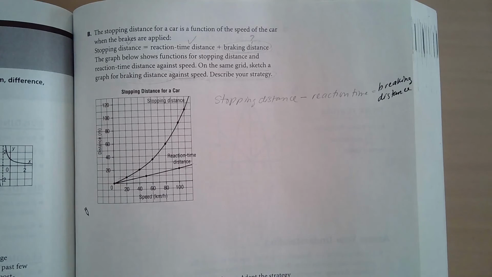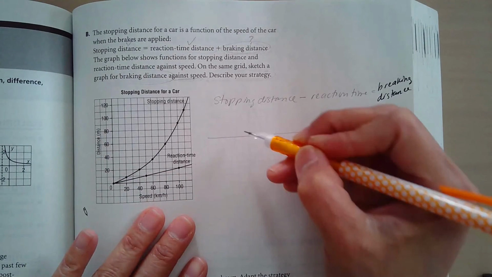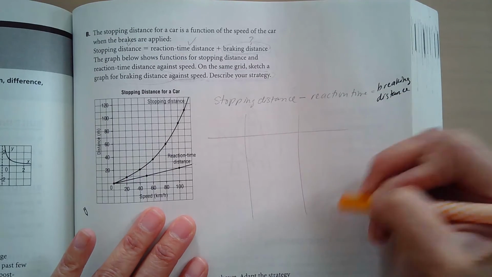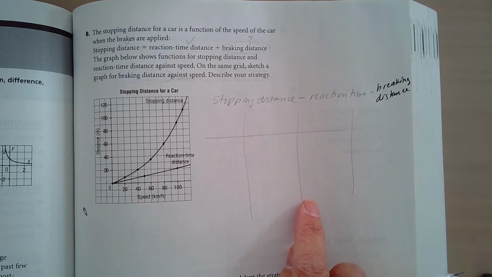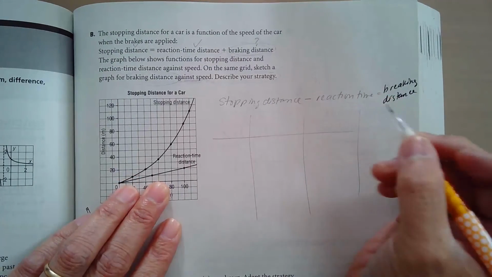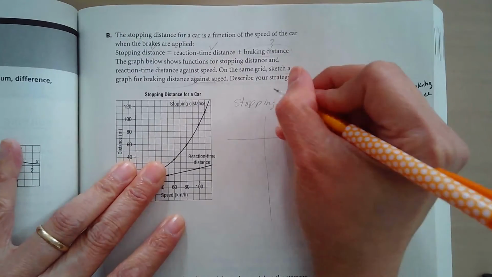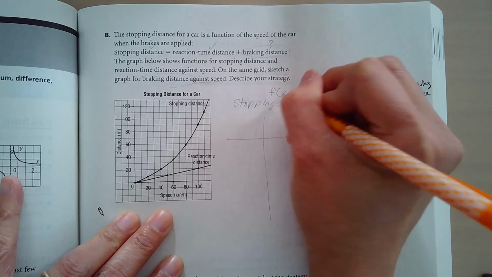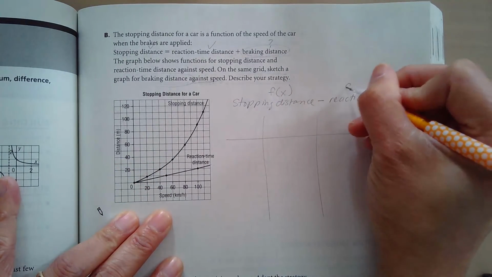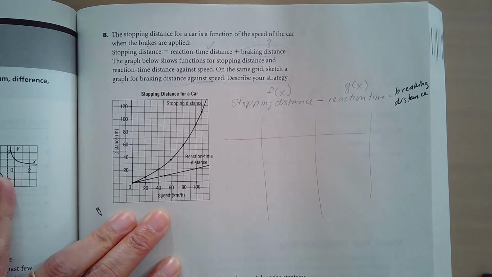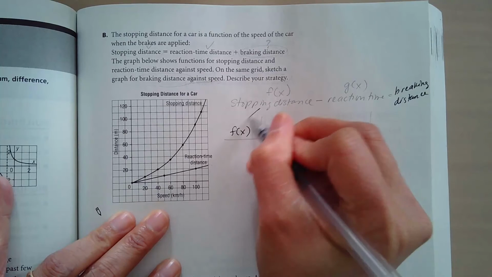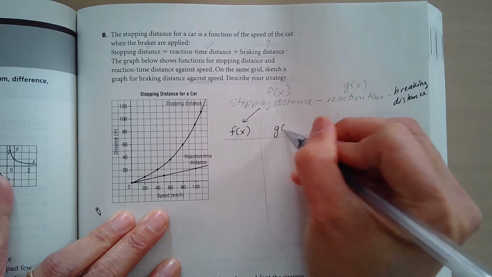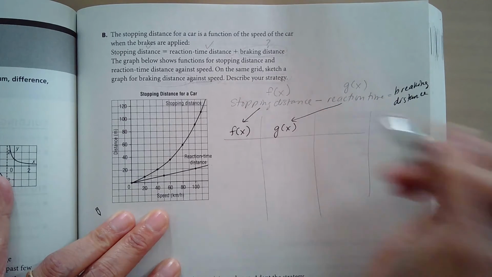Okay, so sometimes it's good to have this as a table of values, right? So instead of just the x, we're not gonna do the x anymore. We're gonna call this f of x, and this is g of x. So f of x is our stopping distance, and g of x is our reaction.